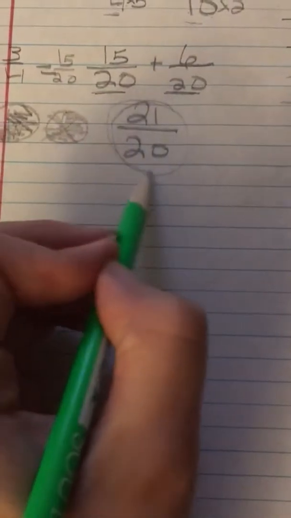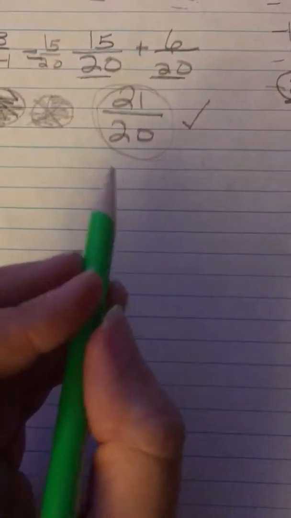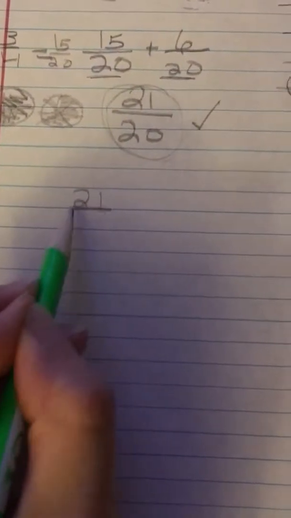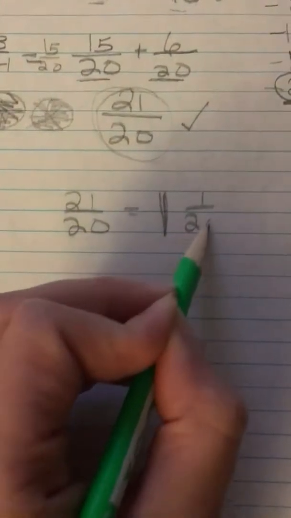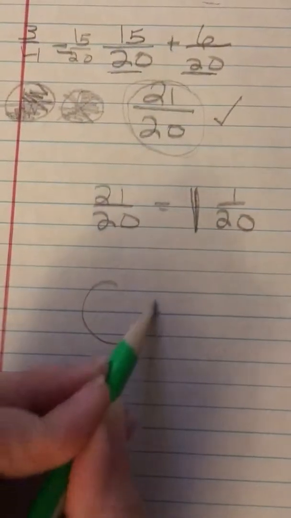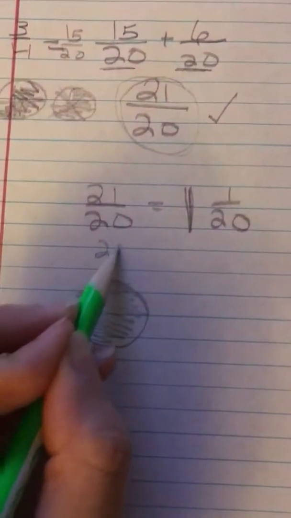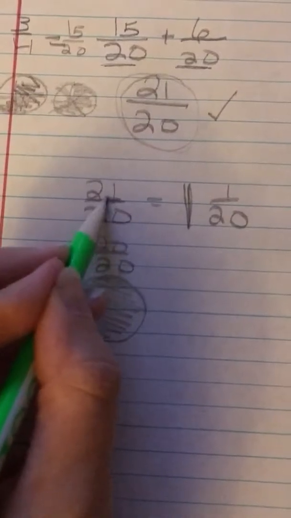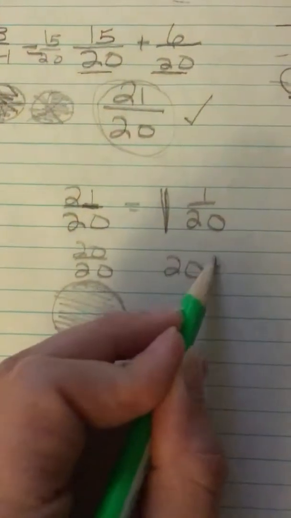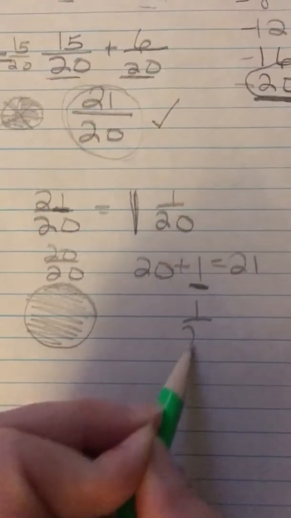Okay. And then, this is called an improper fraction. This is a fine way to write it for now. But later on, 21/20 is actually a whole and 1/20. Because, again with that model, one whole shape is 20/20. So since that's 21/20, I have one extra, 1/20.